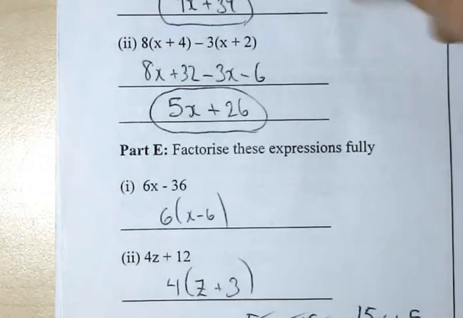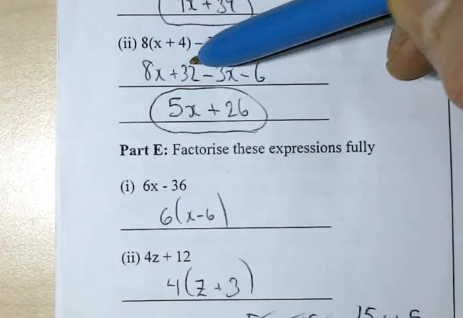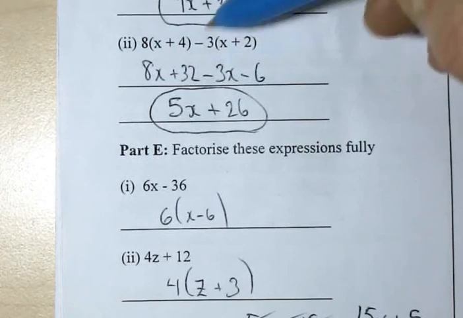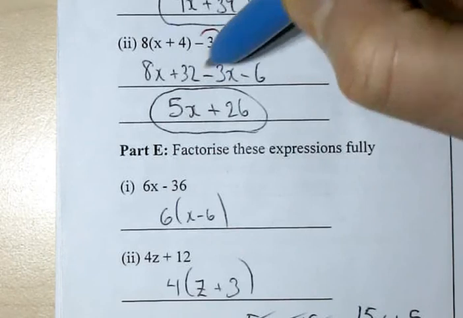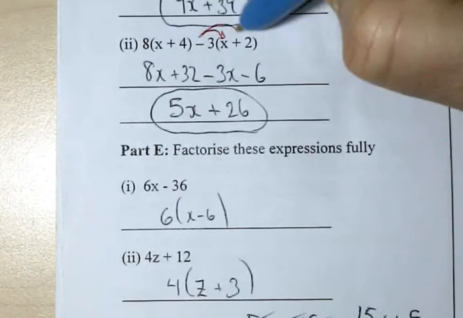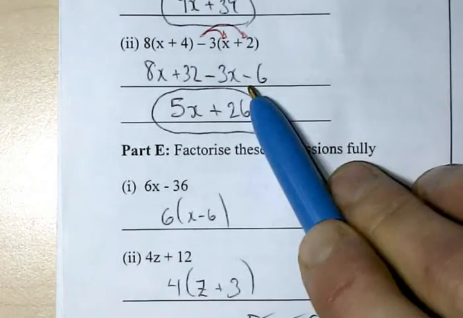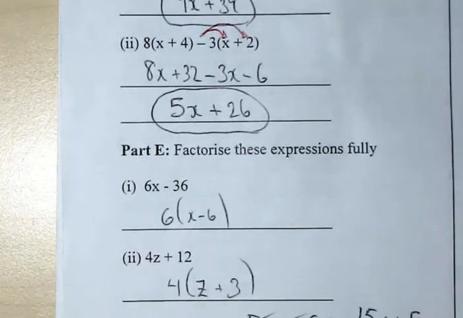After we expand, 8x plus 32, minus 3x minus 6. Negative 3 times x is minus 3x. Negative 3 times positive 2 is negative 6. Questions?